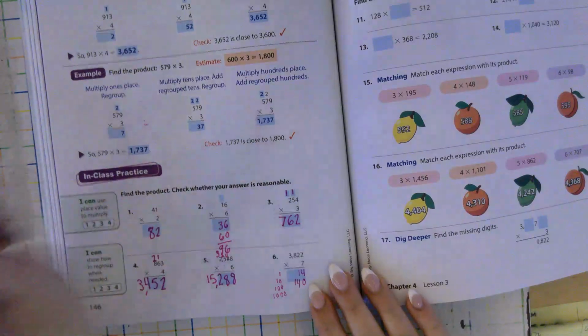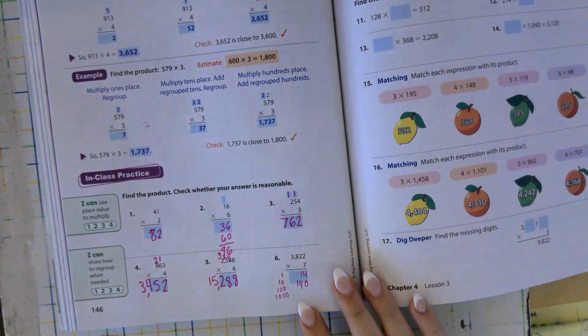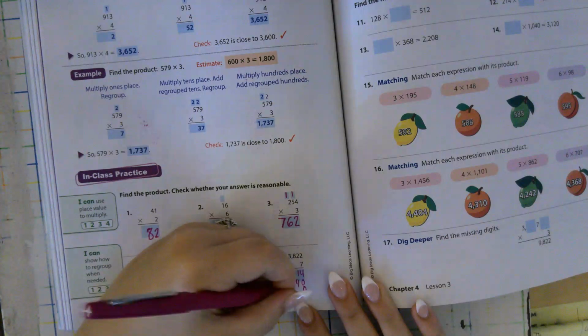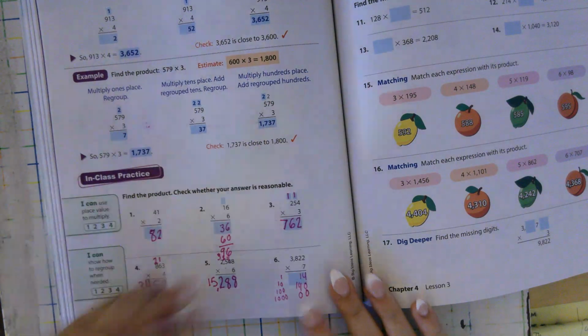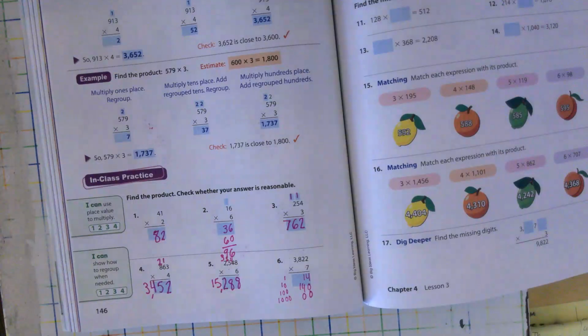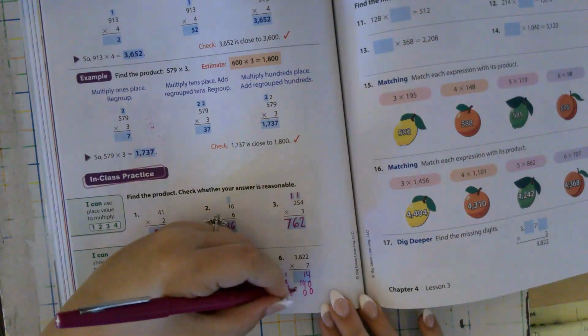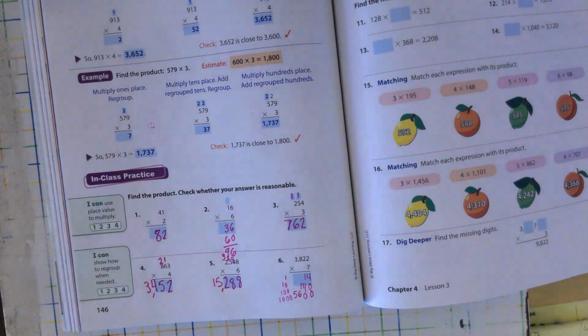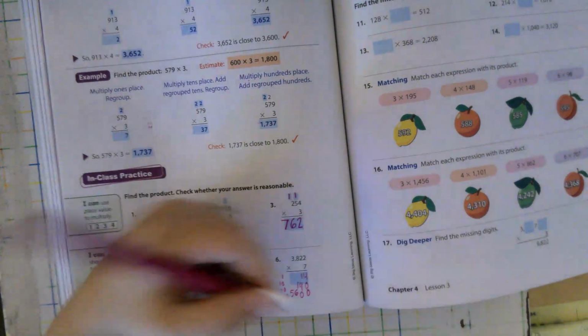Okay. 2 times 7 is 14. And then I'm going to move on to the hundreds place. How many zeros do I need? 2. Okay. And then 8 times 7 is 56. Alright, and then moving on to the thousands place. How many zeros do I need? 3.